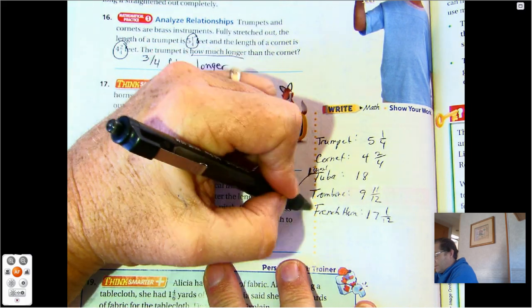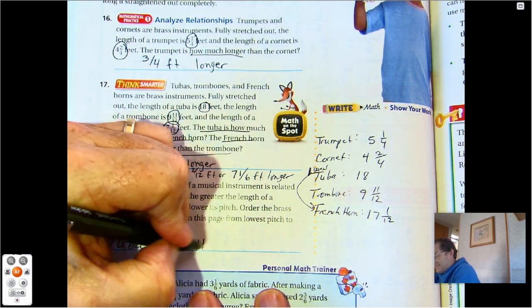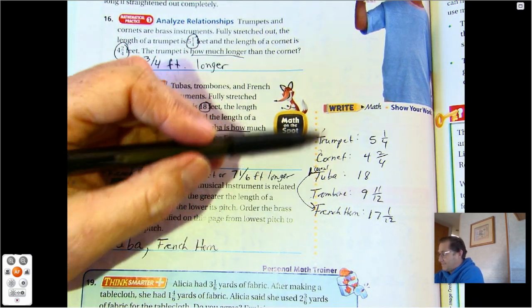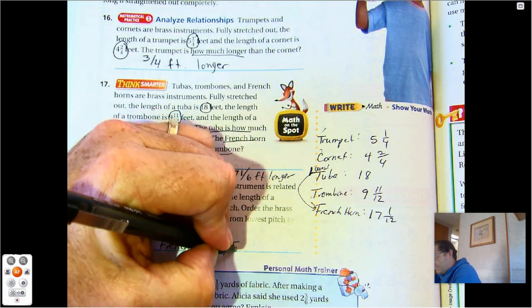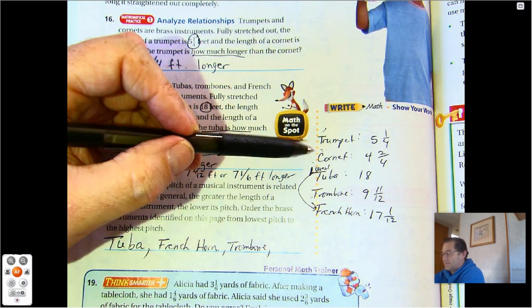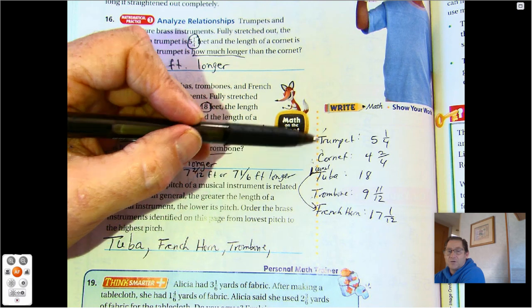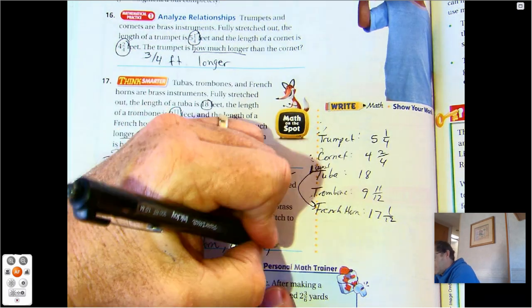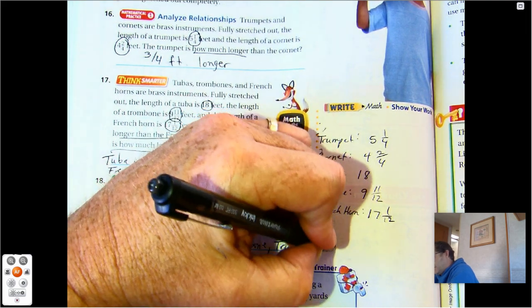The French horn would be next. 17 is slightly less than 18. Okay, now we have 3 left. So trombone. And then which one's got a lower sound? The trumpet or the cornet? Well, the trumpet's longer, so trumpet, and last, cornet.